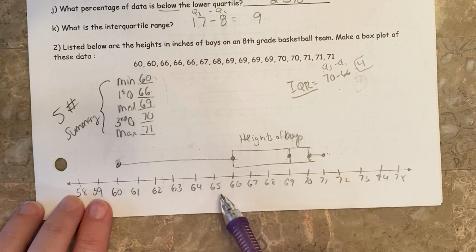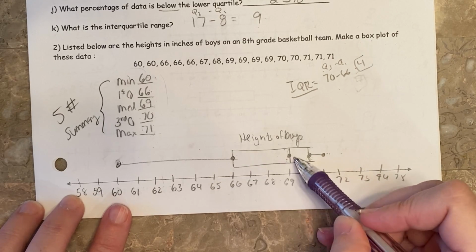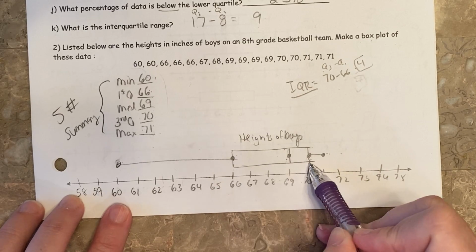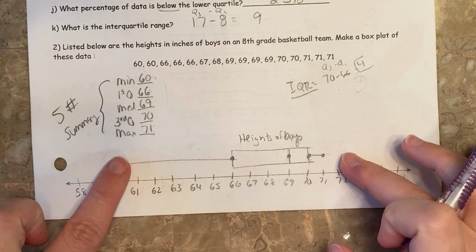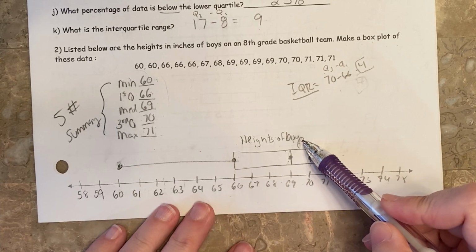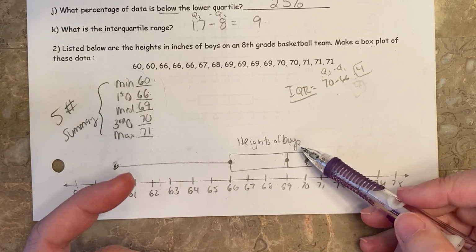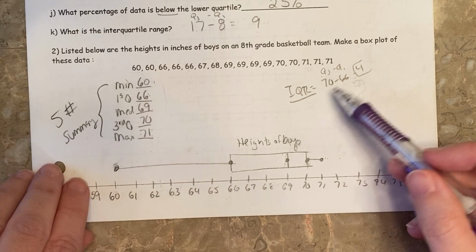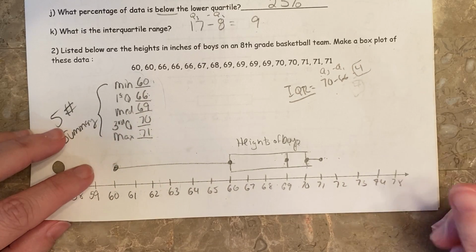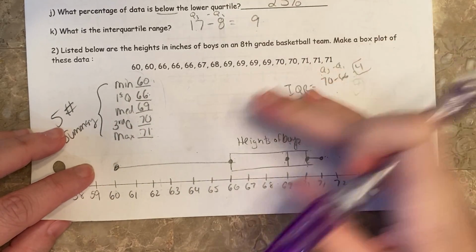Put them above the number line, not touching the number line. The 3 middle dots get a vertical line, and the tops get connected to make your box, and those are your whiskers. Don't forget the title. A lot of people forget the title, and they lose a point, and that's just silly. I put the interquartile range, even though they didn't ask for it. It's Q3 minus Q1, and that is 4.